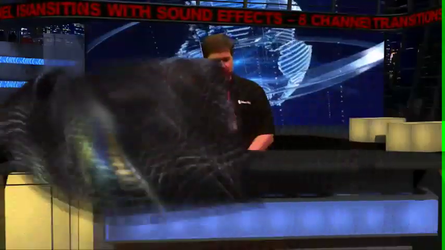Simply switch over to the DDR and it automatically plays that video clip for you. You can see the progress of the clip while it's playing, and as soon as the clip is done playing, it's automatically going to switch back to whatever you have on preview and show you and queue up the next clip for you. No need to have a tape operator or anybody operating an external device. Once that clip is over, it's out.